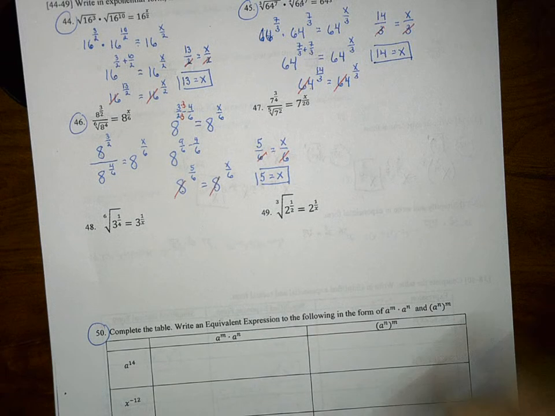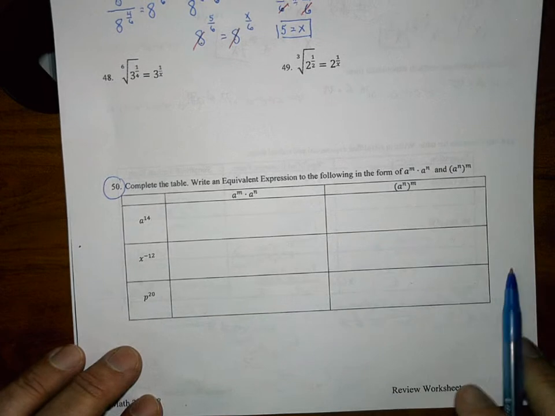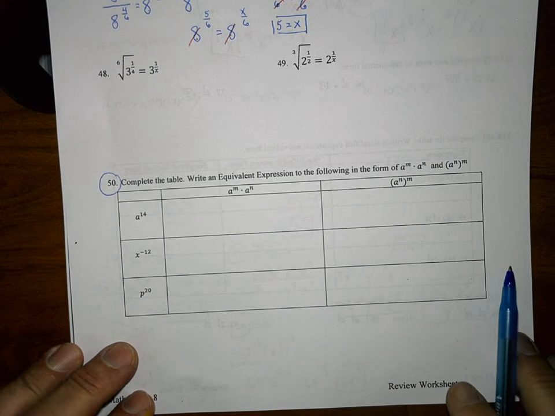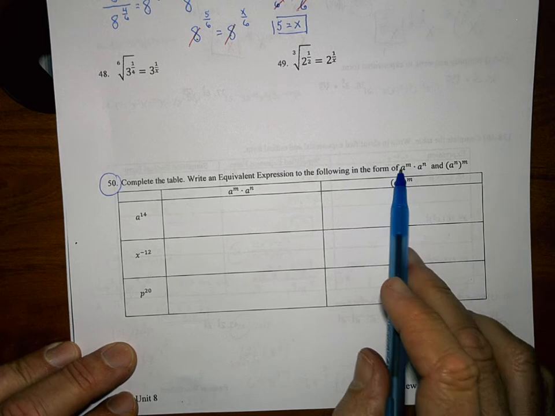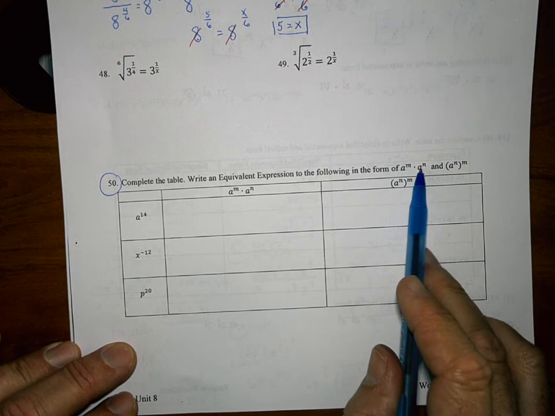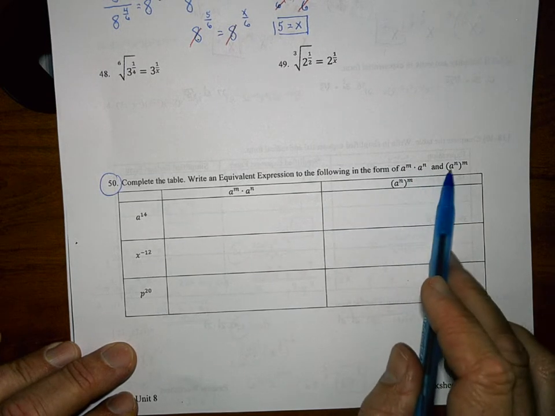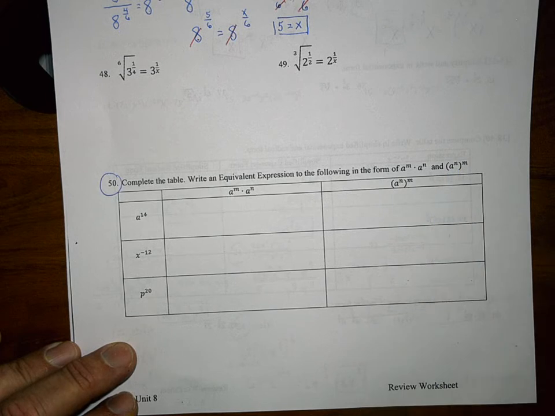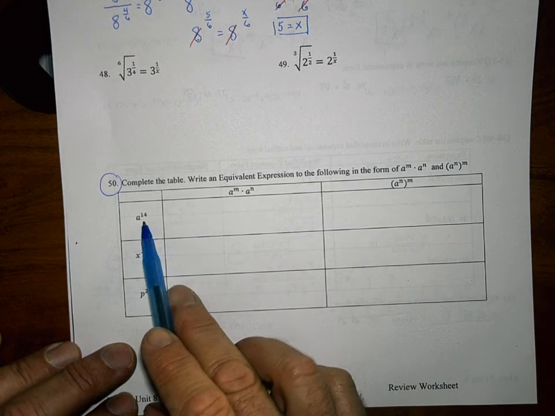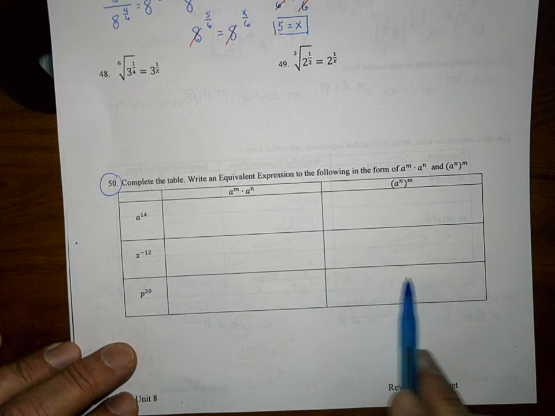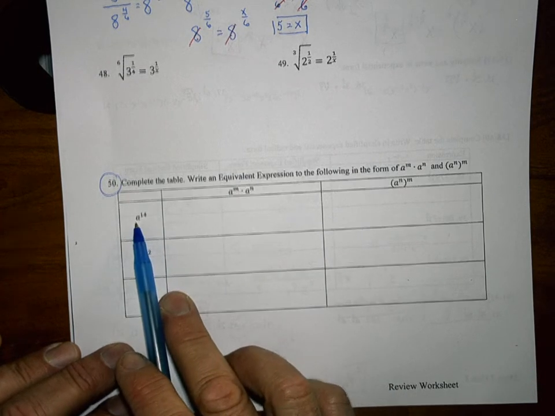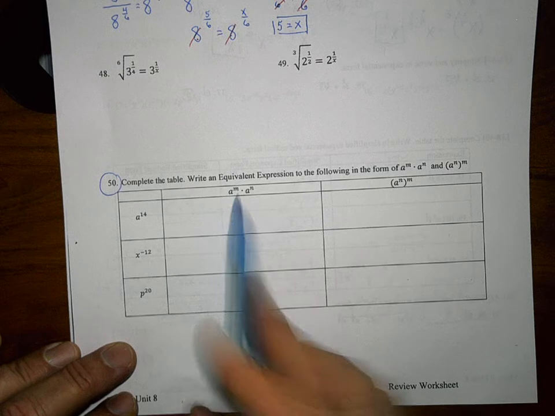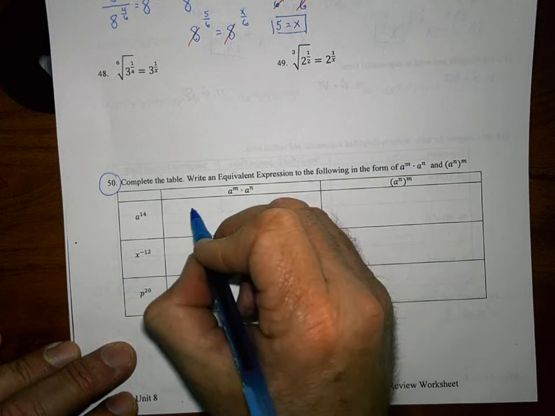Okay? All right, so the last problem that you had to do was number 50. The instruction said, complete the table, write an equivalent expression to the following in the form a to the m power times a to the n, and a to the n to the m power. If you notice, there are 3 rows of this problem, and the first row says a to the 14th.